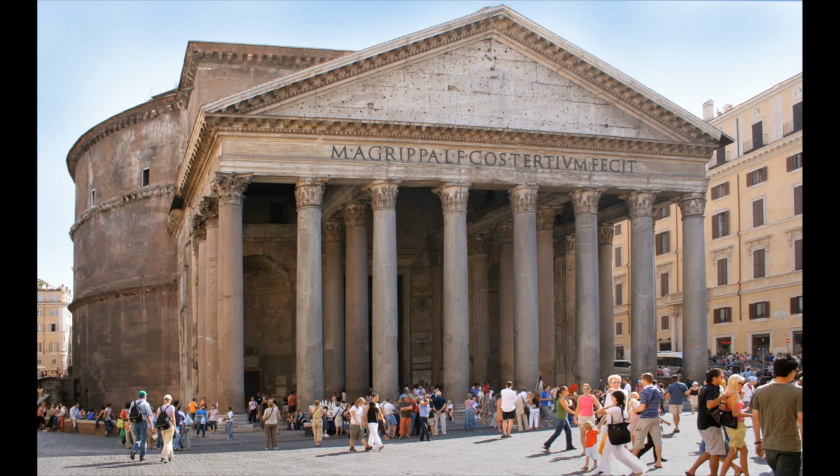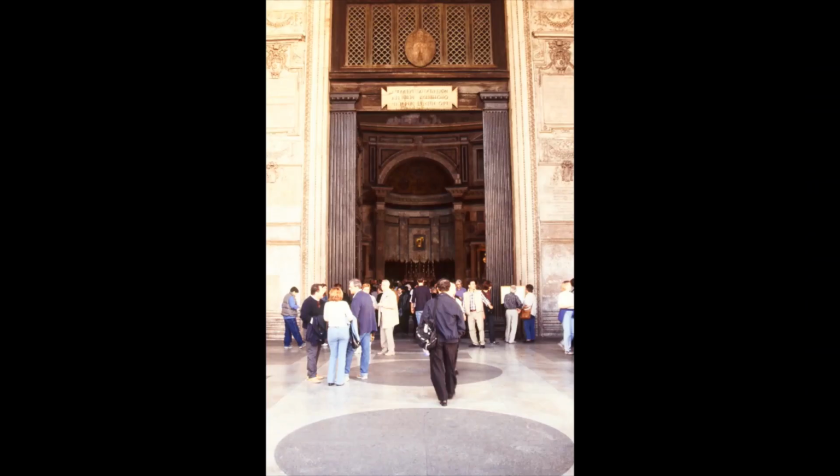Here's the view from ground level, and you can see it's very large and magnificent. And you enter in through here. And as you go through the doorway here, this entranceway is more square, more traditional, with the pillars and the triangular pediment above.